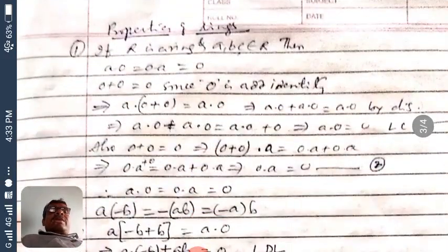Here, the clear statement of the first property is: if R is a ring and A belongs to R, that is enough, then A into 0 is 0 into A, which is 0. Then how to start with this proof? A into 0 equals 0 is actually our given thing. But here, A(0 plus 0) is considered. We know that always 0 is the additive identity.